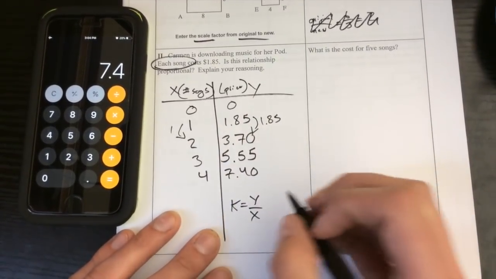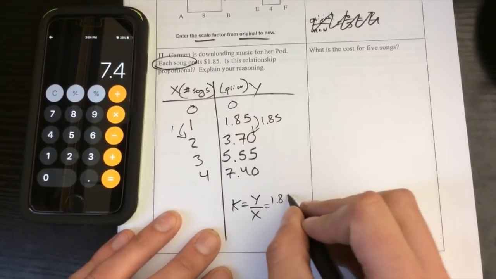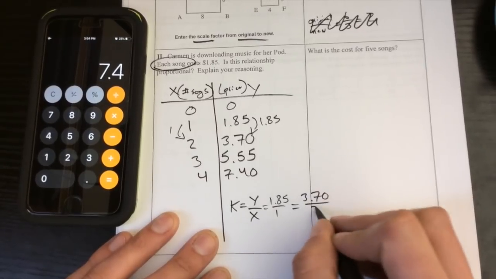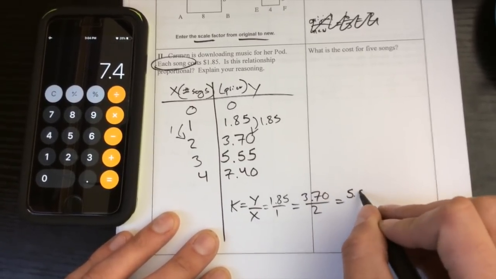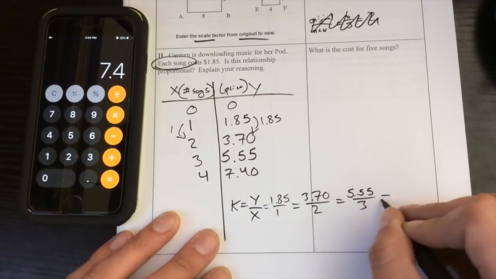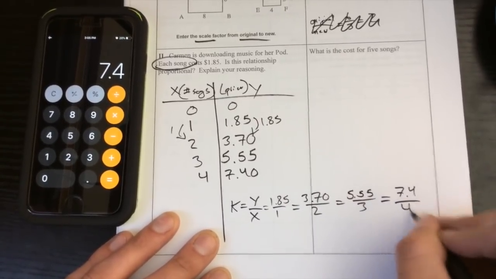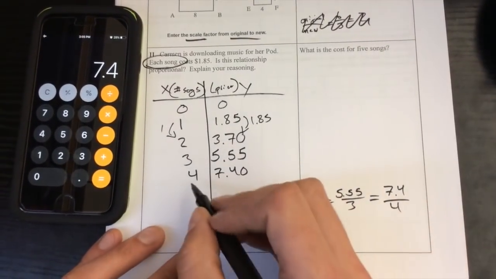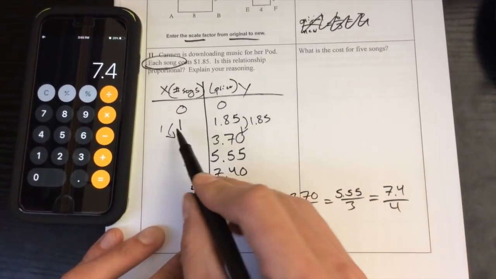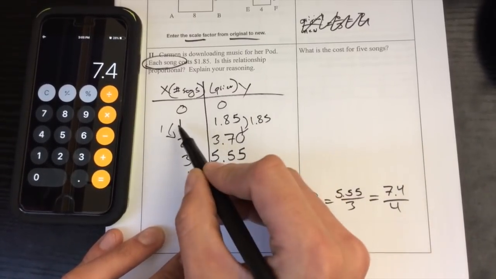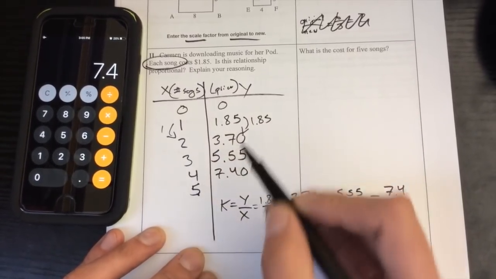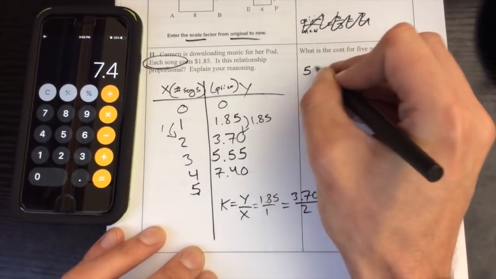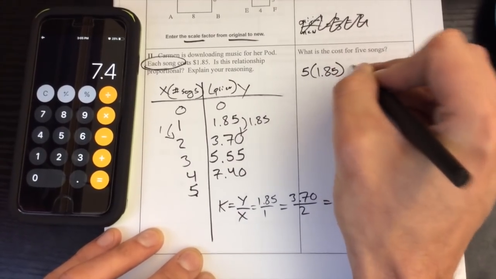If you were to do this, 1.85 over 1 would be equal to 3.70 over 2, which is equal to 5.55 over 3, which is equal to 7.4 over 4. They're all equal, so this is proportional. And for the cost for 5 songs, actually I'll use another way to do this. If I multiply the x by 5 to get to 5, then I would multiply $1.85 by 5 to get that price. So it'd be 5 times $1.85.